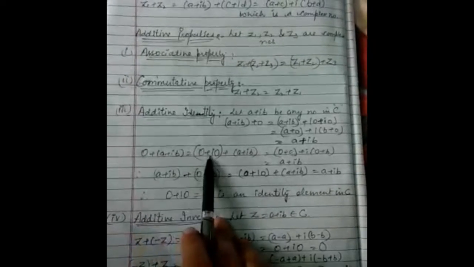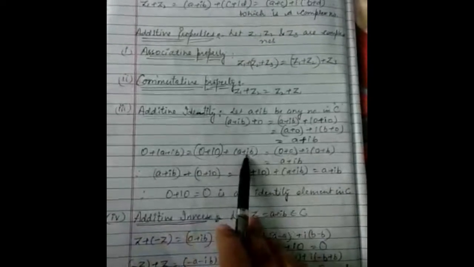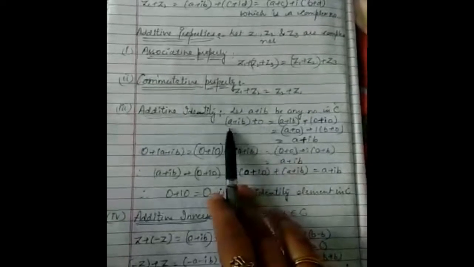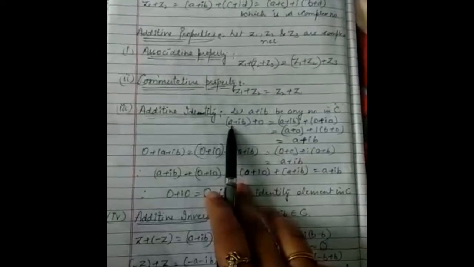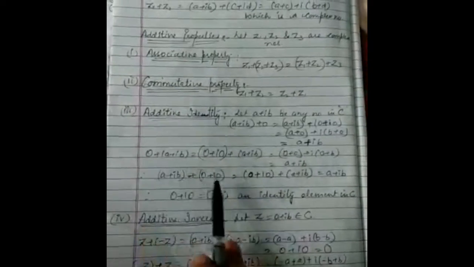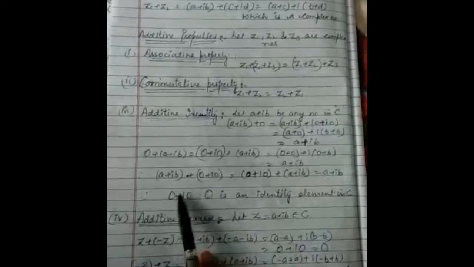Again, with 0, we are adding a plus iota b in 0. Again we change it into the standard form. Applying the addition of the two complex numbers, we get the same result, a plus iota b. That means if we add 0 in the complex number or complex number in the 0, we get the same result, a plus iota b. That means this 0 plus iota 0 is the identity element in complex numbers.